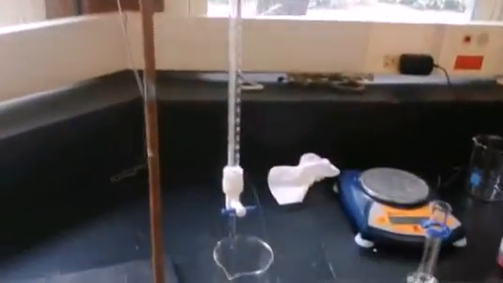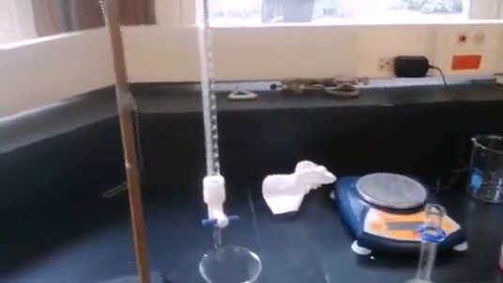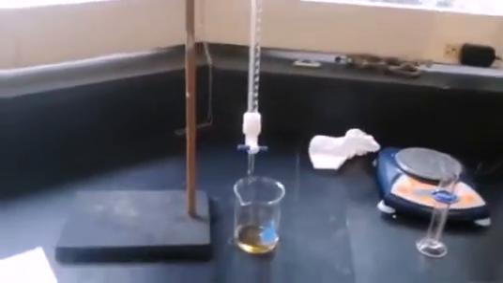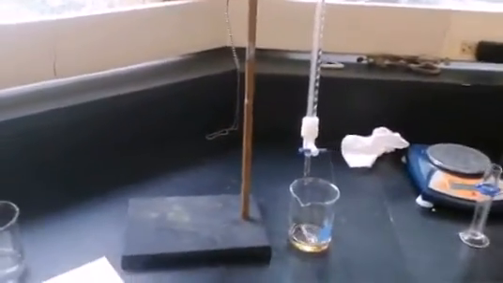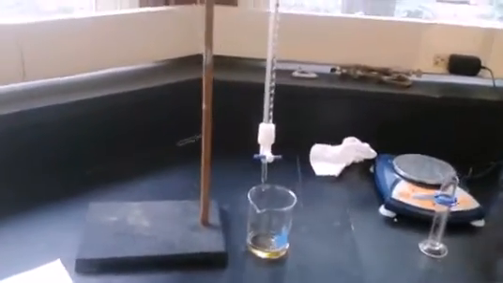So now we make sure that our burette is full with 0.10 molar NaOH. Now we're going to add NaOH in 2.0 milliliter intervals, swirl the beaker, and look for the color change. If the color does not change at all, keep adding the NaOH in 2.0 milliliter intervals.